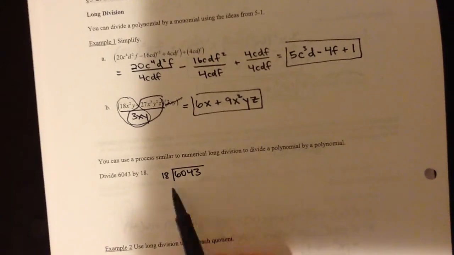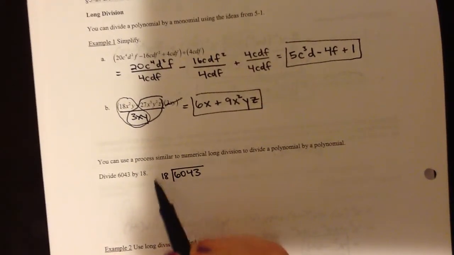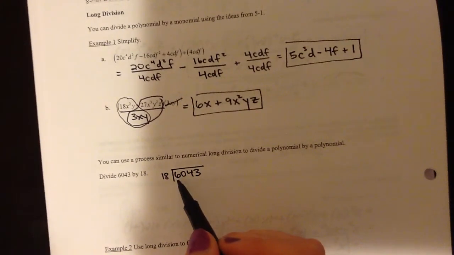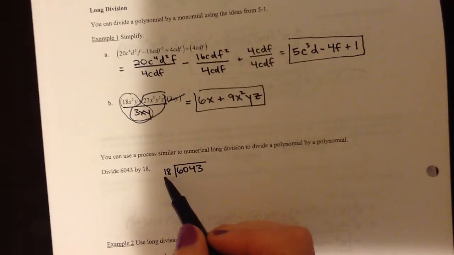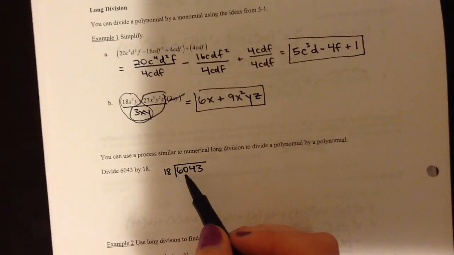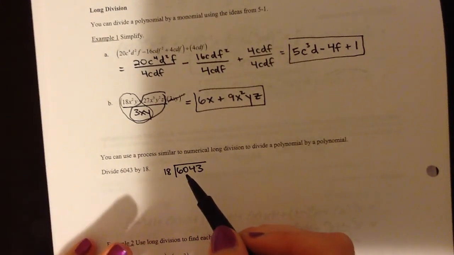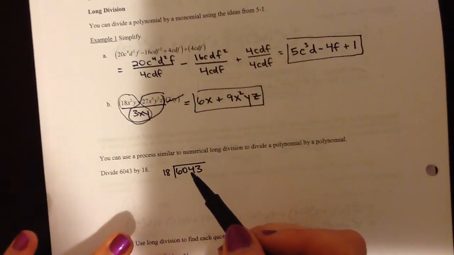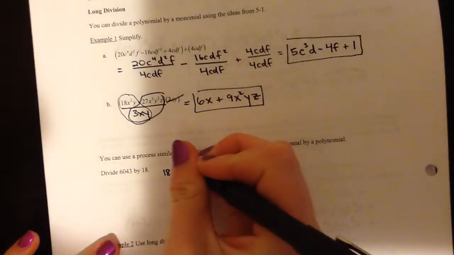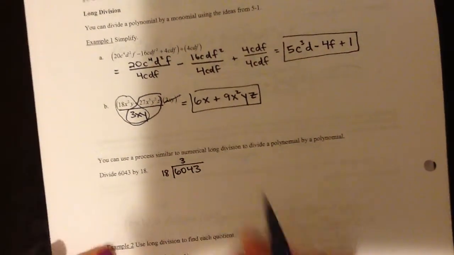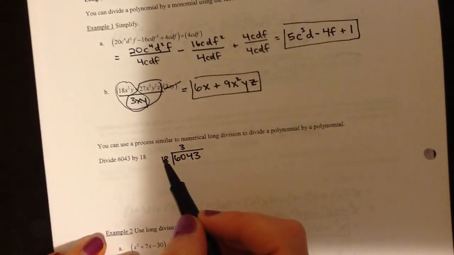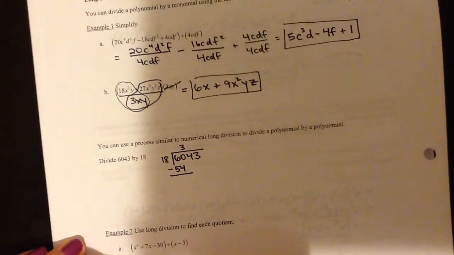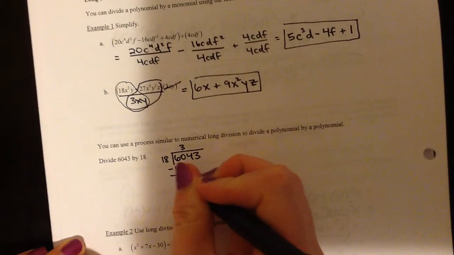So what you do is you go kind of term by term and figure out how many times 18 goes into each piece here. So how many times does 18 go into 6? Well, it doesn't, so we move on to the next digit. How many times does 18 go into 60? So we've got 18 times 2 is 36, times 3 would be 54, so that would be it. So 18 times 3 is 54. So then what you do is you multiply 3 times the 18, we get 54, and then we subtract 54. Okay, so 60 minus 54 leaves us with 6.